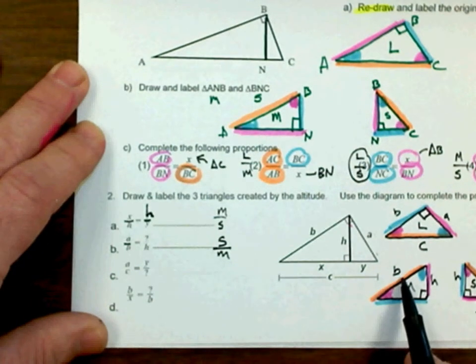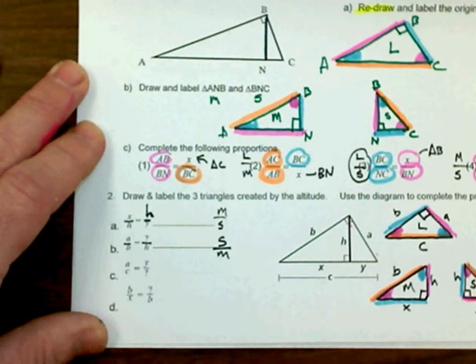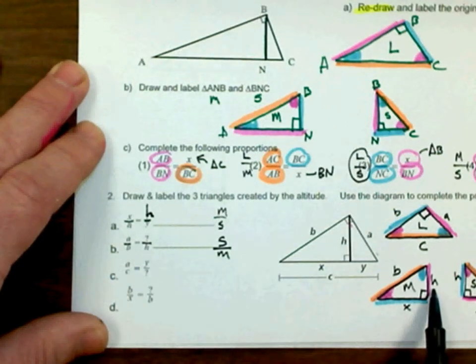Let's finish this proportion. So you'll see in the medium triangle, our denominator, we're looking at side H. H corresponds to side Y.